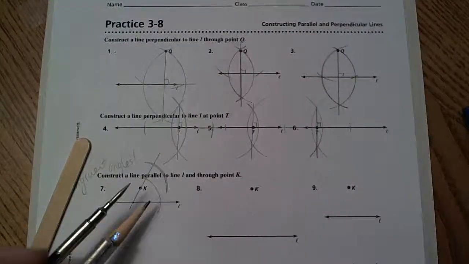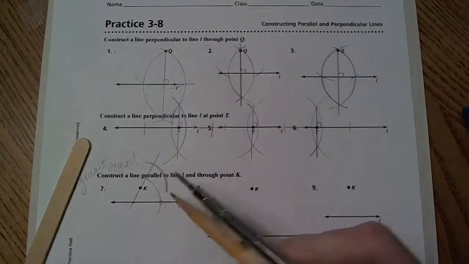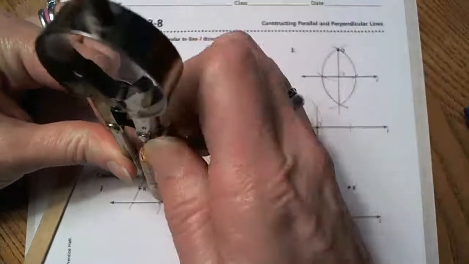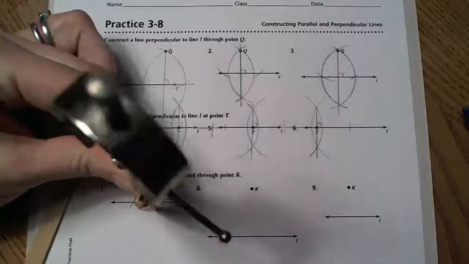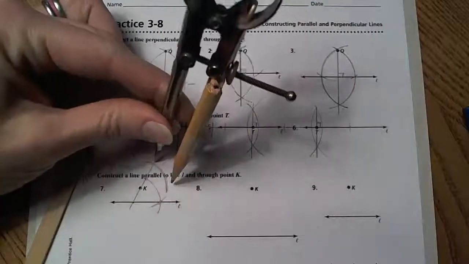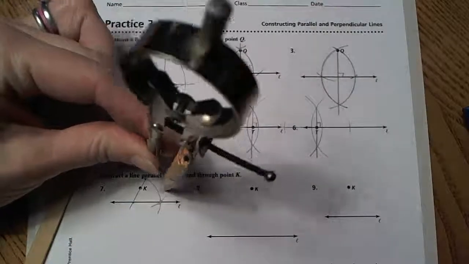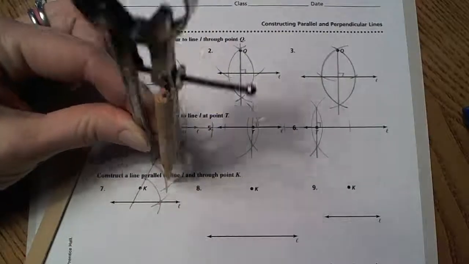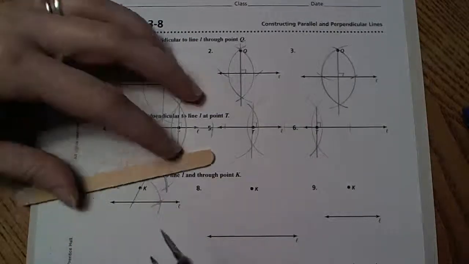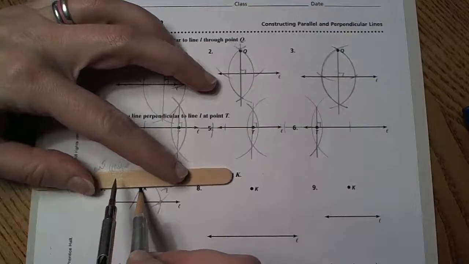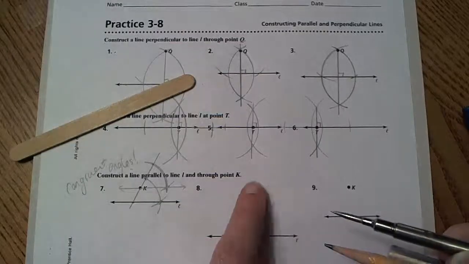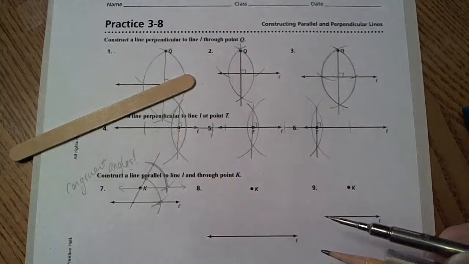So next step, open the compass so that it will connect this intersection with this intersection. How am I so far? From here, I need to open it just a little bit. Got it. So now I measure this opening, and now I go up here, and at this intersection, I make a similar distance along this arc. That means that I can connect K through my intersection, and I'll have a line parallel to L. Aha, got it.